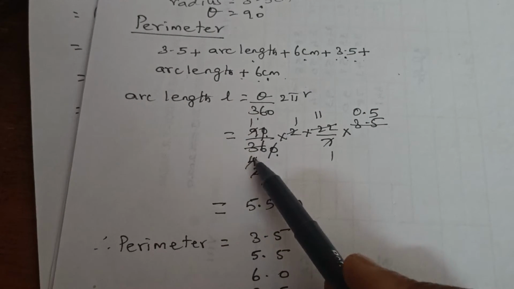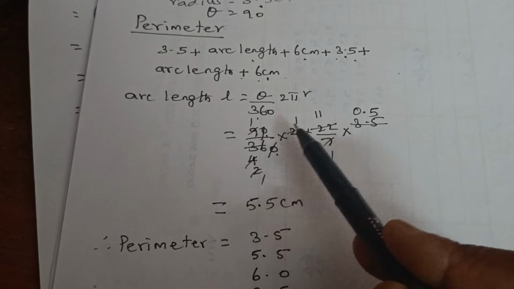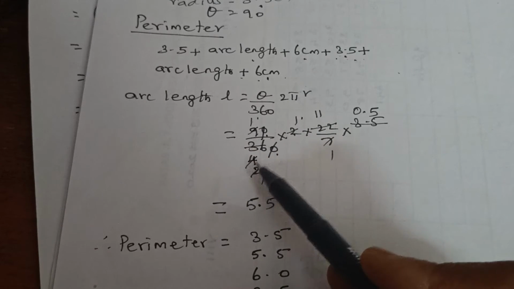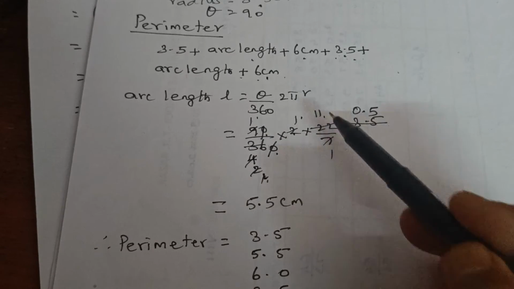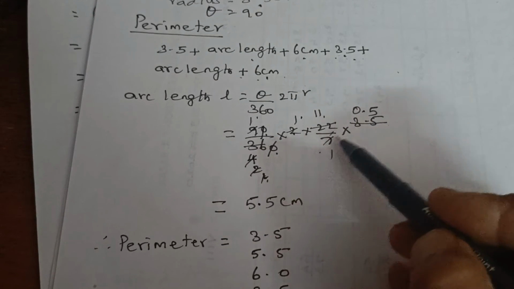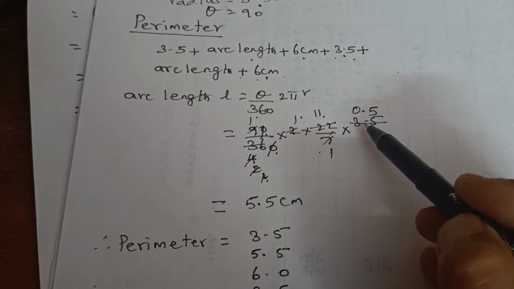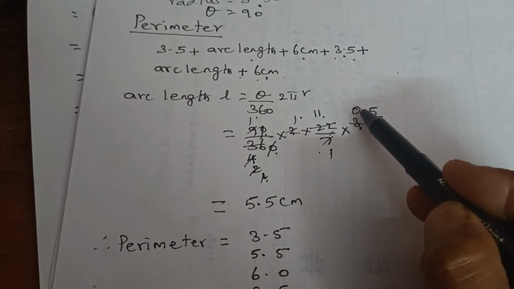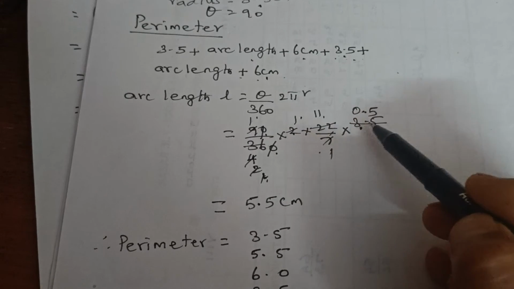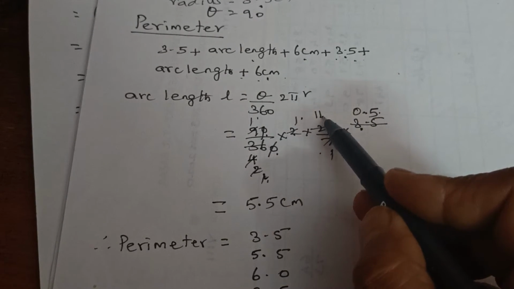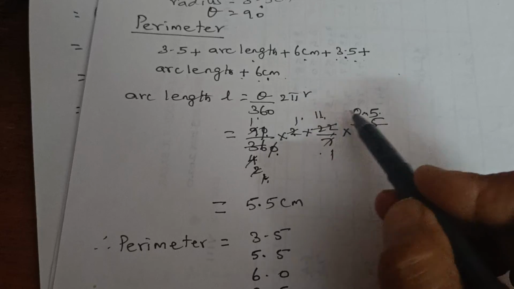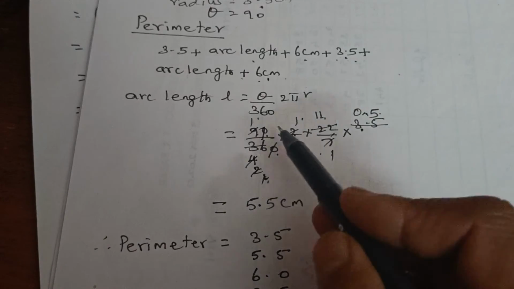9 ones are 9. 9 fours are 36. Cancel 4 and 2. 2 ones are 2. 2 twos are 4. Now cancel 2 with 22. 2 ones are 2. 2 elevens are 22. Now cancel 7 with 3.5. 7 ones are 7. We cannot divide 3 by 7, so put 0 point in 35. 7 fives are 35. So we are left with 11 into 0.5, which is 5.5. This is the arc length.